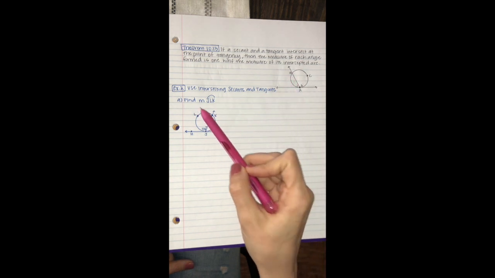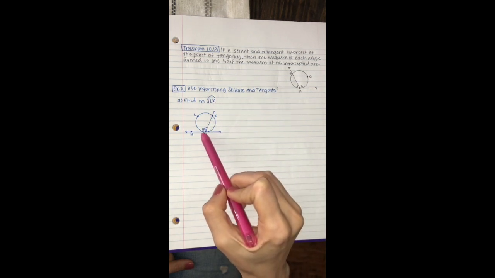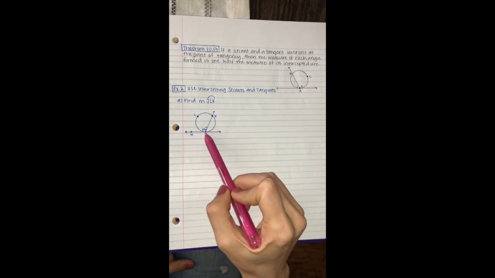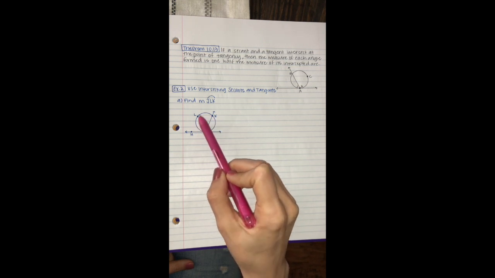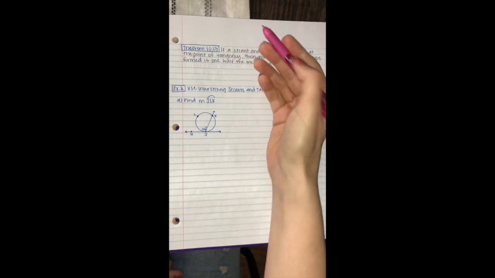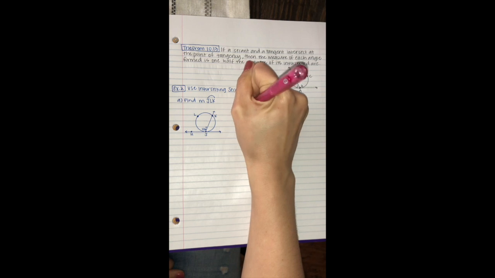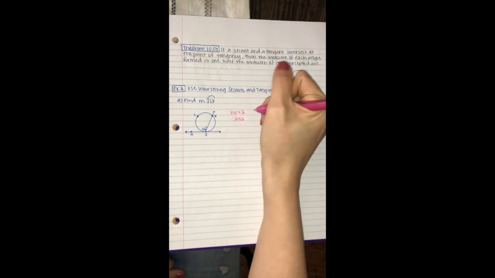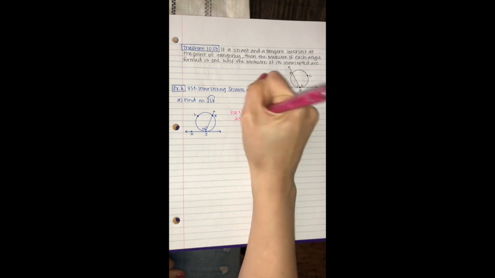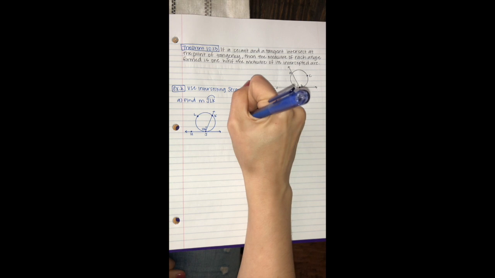So on A, it says to find the measure of arc JLK. So it wants to know from J to L to K, this arc right here. Well, we know the angle is 116, and the angle is half of the arc. So if we want to know the whole arc, we just double this number. So the only thing you need to do is take 116 times 2, and that's 232 degrees. And that is your answer.